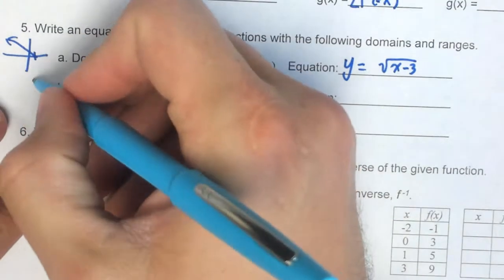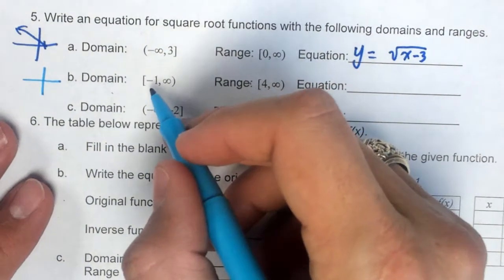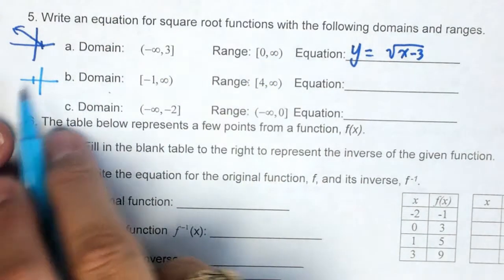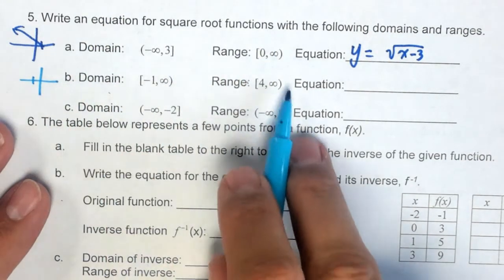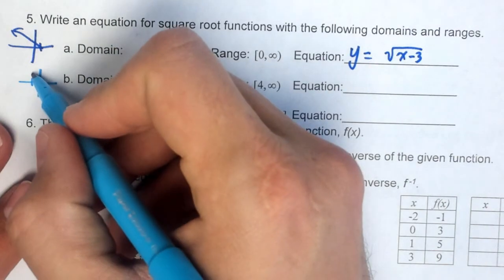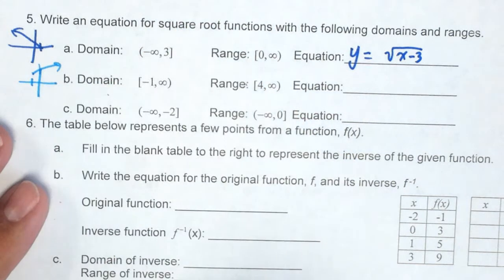Next one, let's make a sketch. This is going to start at -1 somewhere and go to the right to infinity. That's what domain says. And my range is 4 to infinity, so that's going to be going up. So it's up here at 4, going up like that.